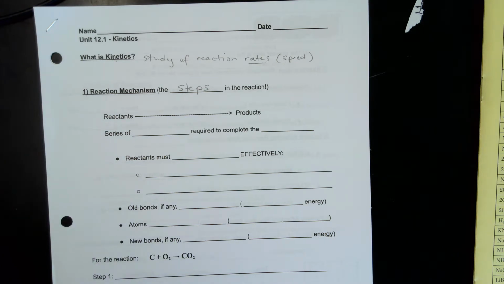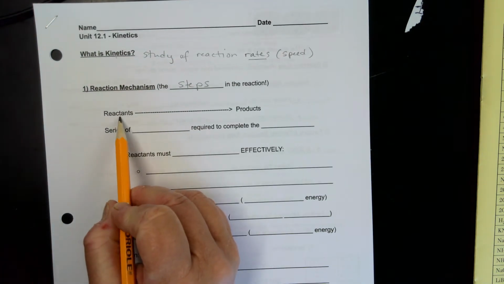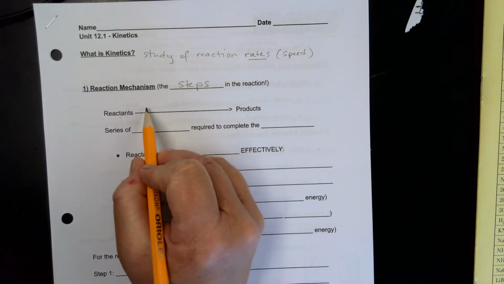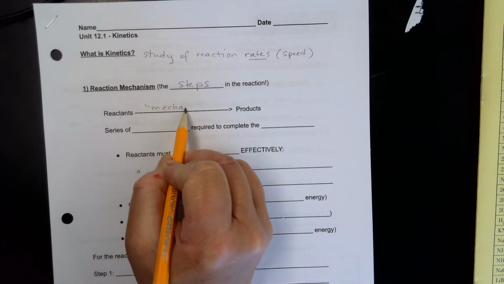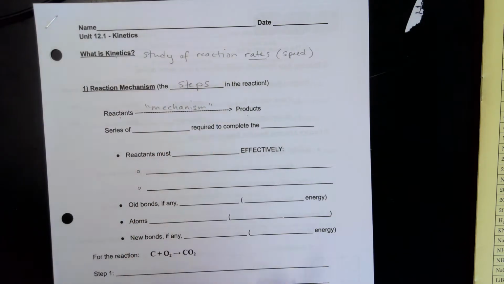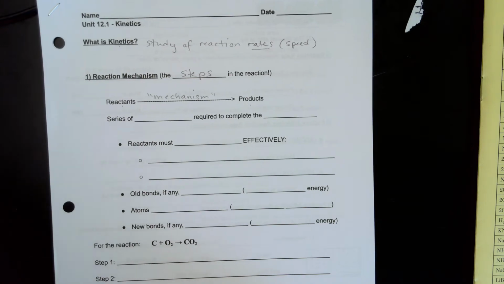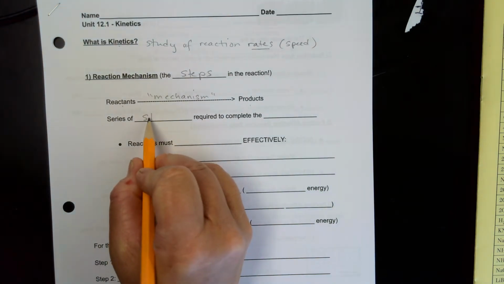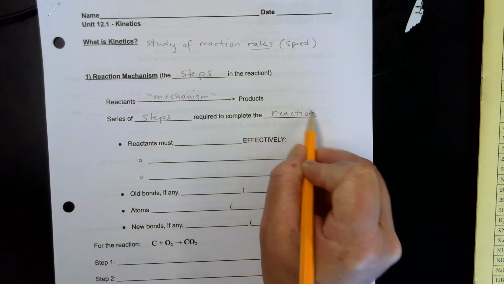The two reactants might easily turn into the one product, but oftentimes from starting with reactants and heading towards products, there are multiple steps, and this is what we call the mechanism, like the actual route that the chemicals take in order to become the products. So this series of steps that is required to complete the reaction is known as the reaction mechanism.